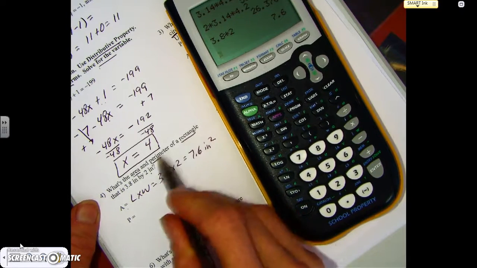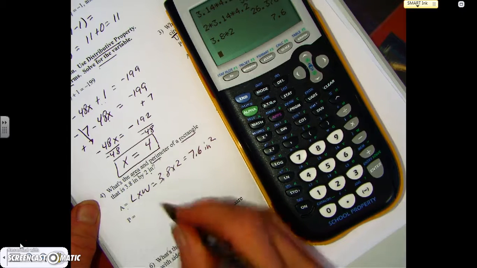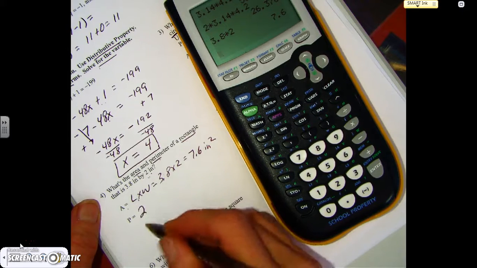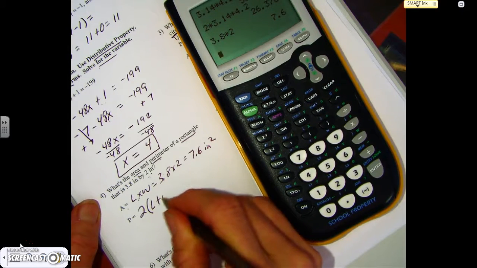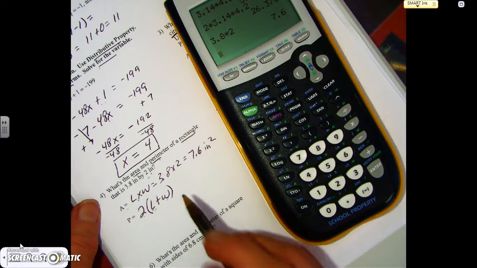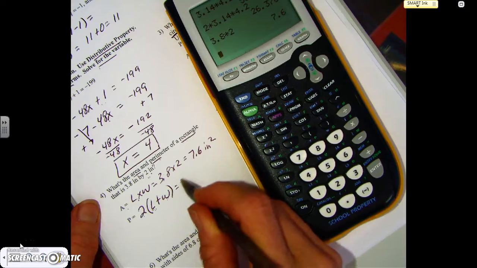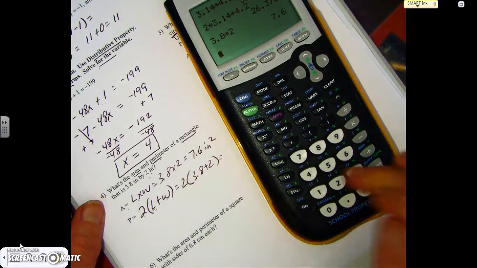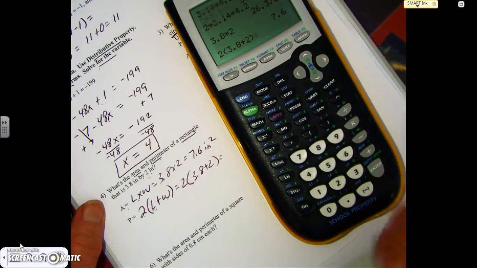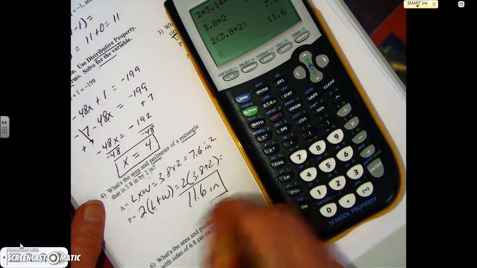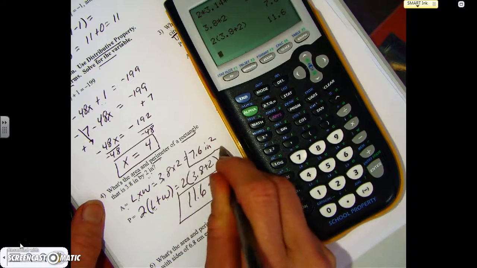And then what's the formula for perimeter, all the way around? Well, we normally go length plus width plus length plus width, but that's too much. So it's 2 times length plus width. Just add the length and the width one time, but multiply it by 2. So it equals 2 times 3.8 plus 2. I'm going to go 2 parentheses 3.8 plus 2 parentheses, and that equals 11.6 inches.